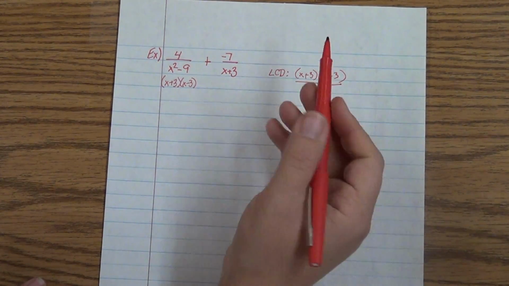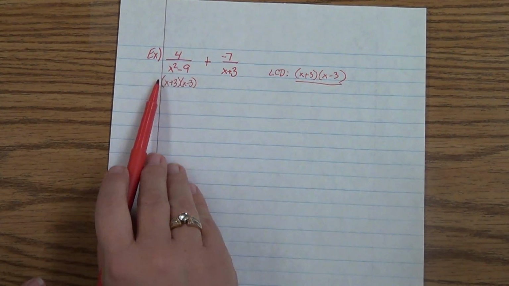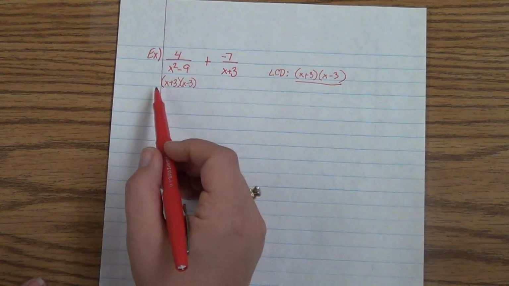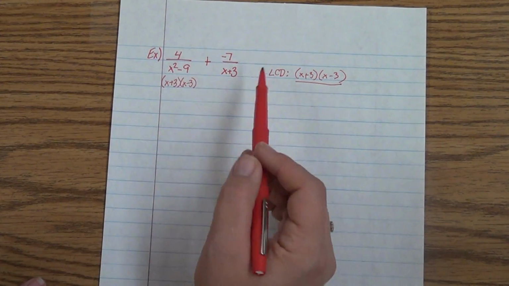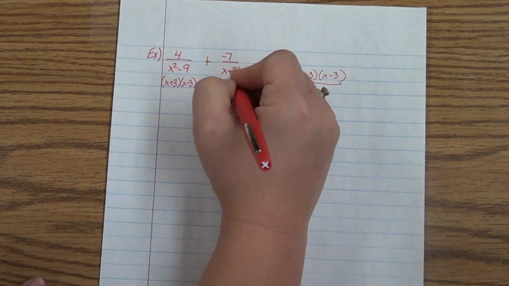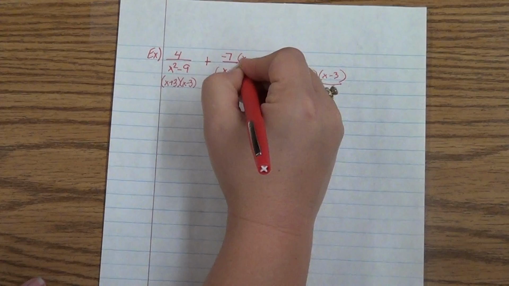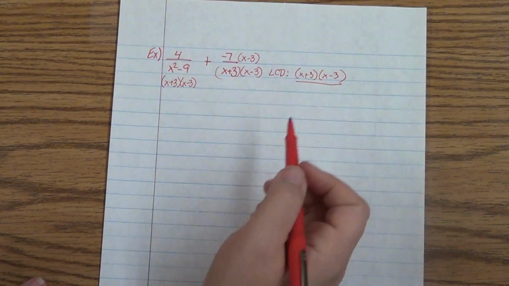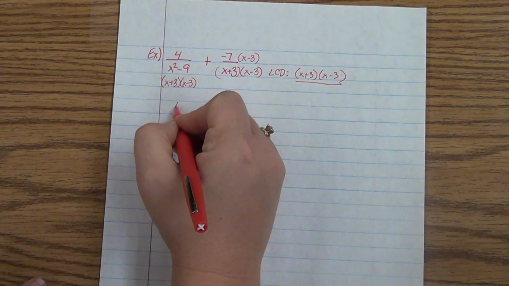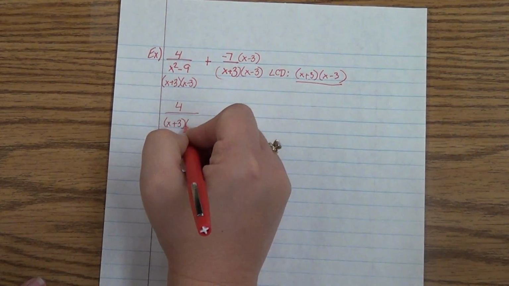So then the next step is to multiply to make that common denominator. Well, the first fraction already has the whole common denominator, so I don't have to multiply anything over there. The second one, I have the x plus 3, but I'm missing the x minus 3. So I'm going to multiply this by x minus 3. Do the same thing in the numerator. Then I actually go ahead and multiply that out. So first fraction stays the same.